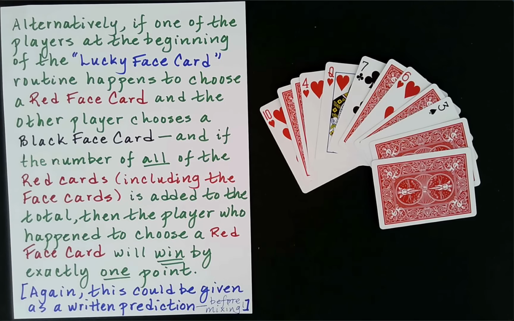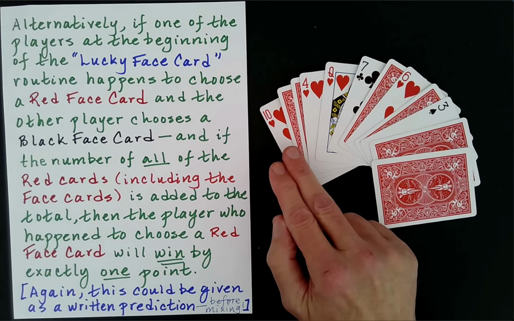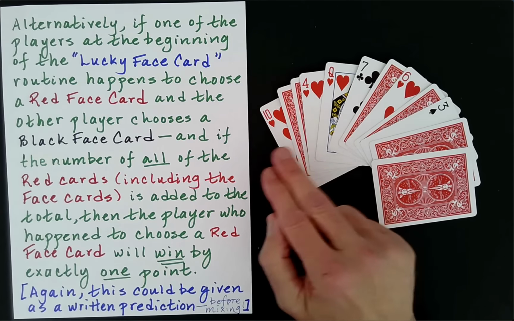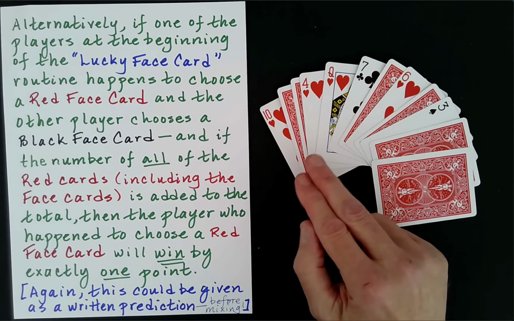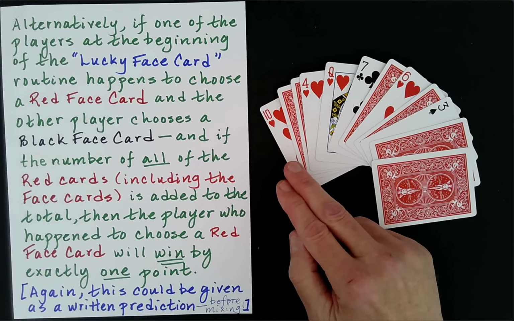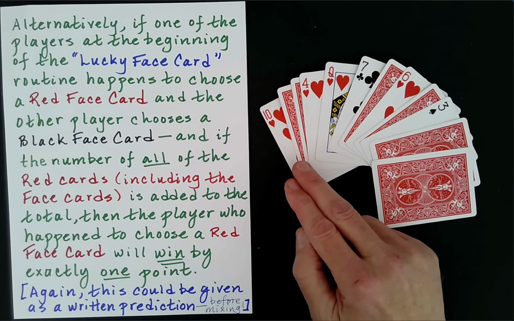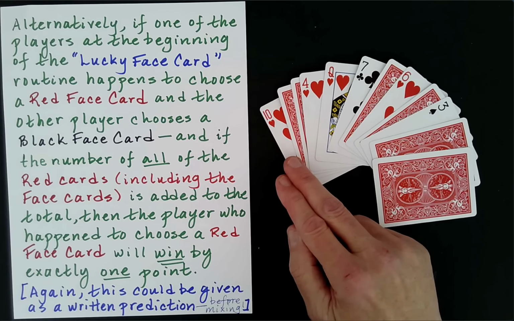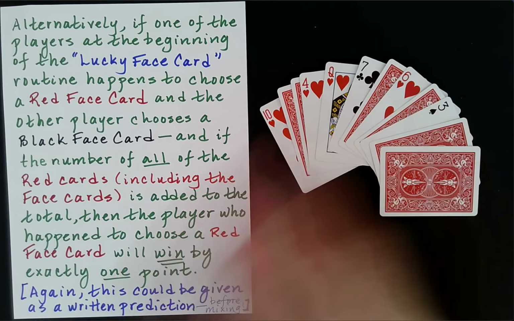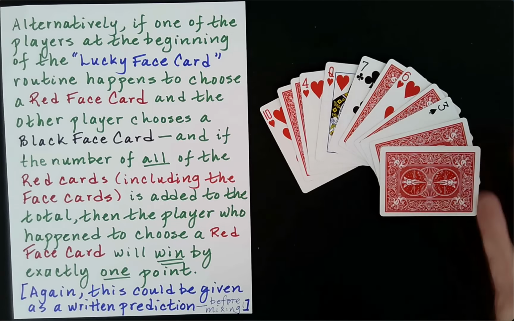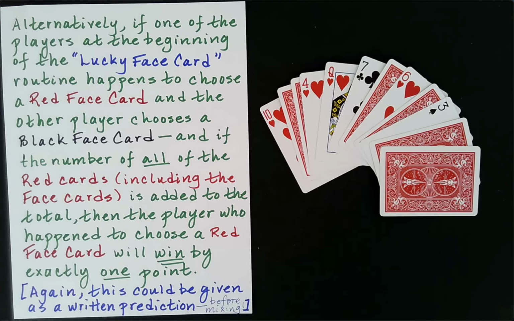maybe in the written prediction, so you don't tell them this ahead of time, that not only will the up-facing number cards be added up, but you're also going to add up, oh, I guess I forgot to do that. I apologize for that. We were supposed to have added up the number of red number cards and add that to our total. Okay, well, both the player and the performer would end in a tie nonetheless.